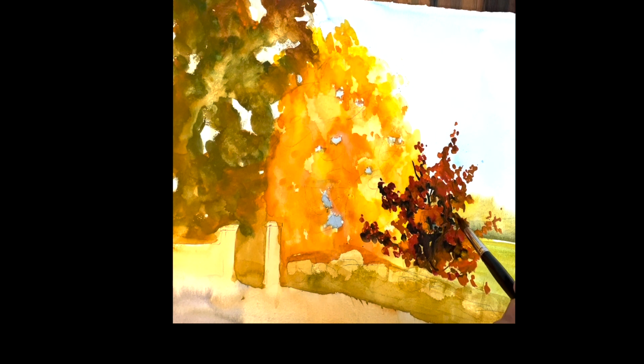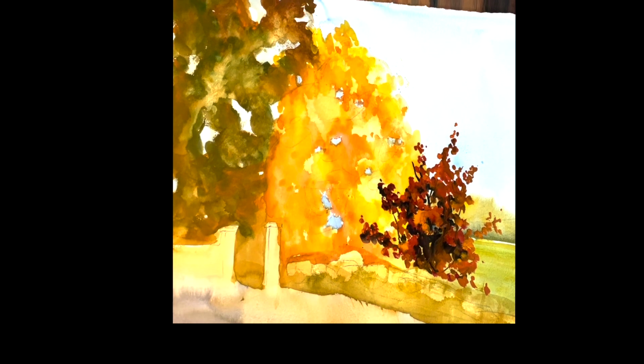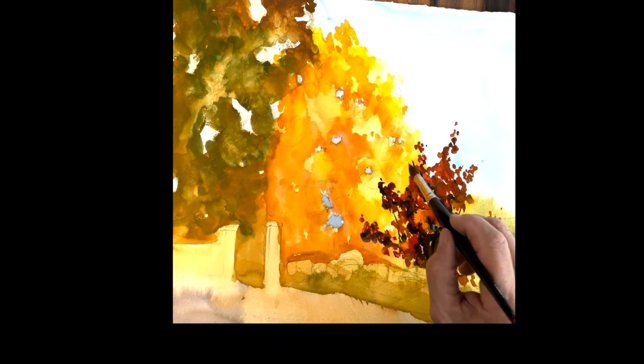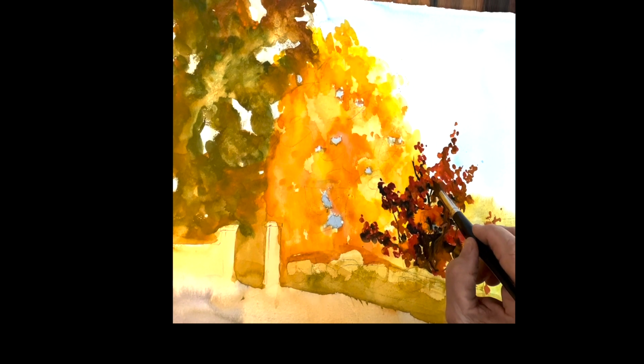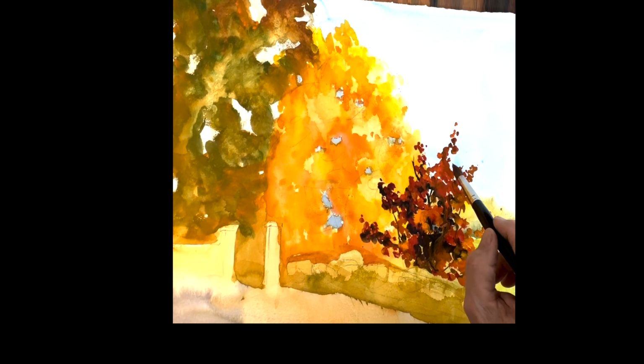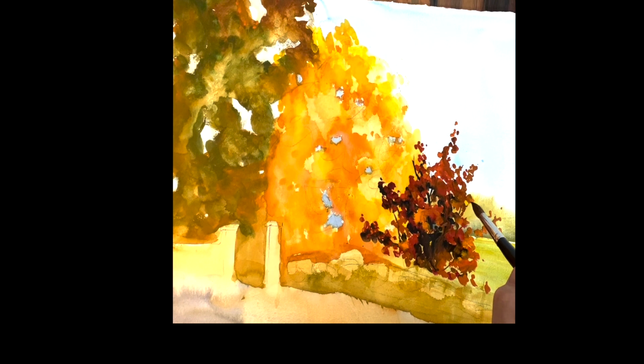Beautiful color, beautiful chance to use some rich, beautiful color, and see how it jumps out in front of that orange tree, and pushes the orange tree back at the same time. So it's beautiful to have them both working, the red one and the green one on the other side. So, all right, just putting some branches sticking out, and take your time and make it beautiful.